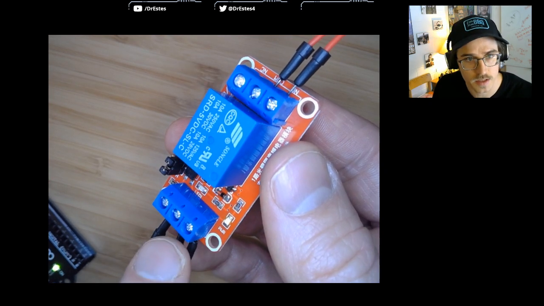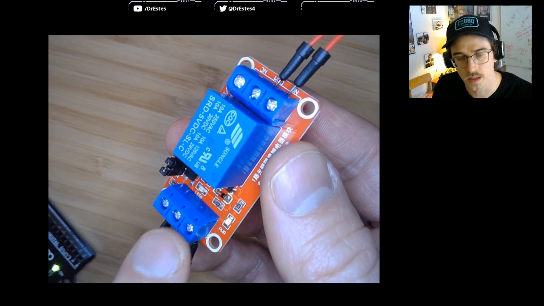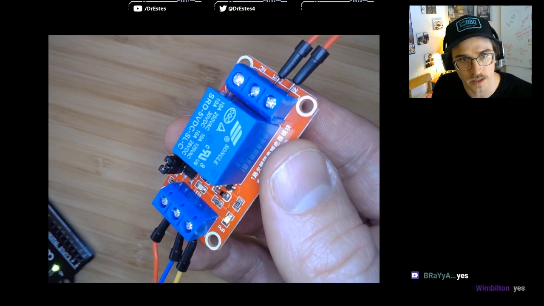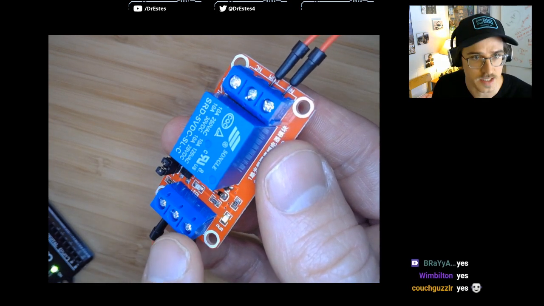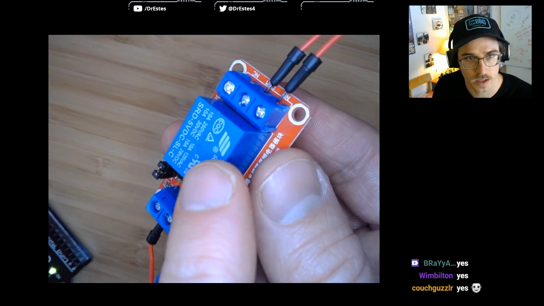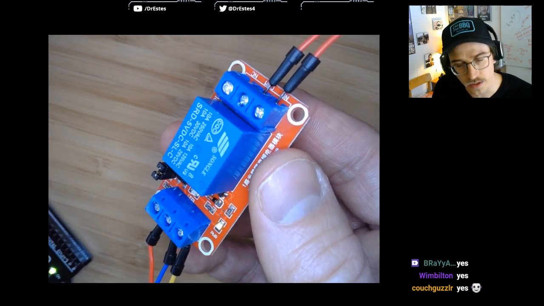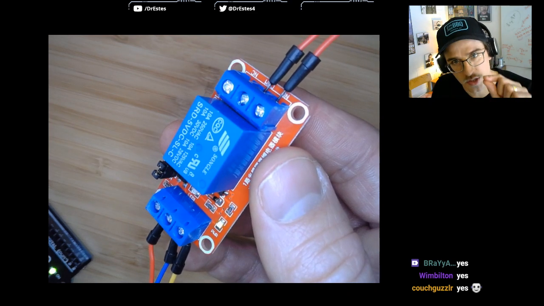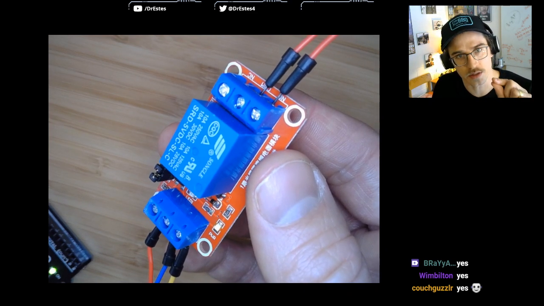So what's happening is, this is basically the same code for the blinking LED. I'm just sending 5 volts of power here. It's turning on the electromagnet, and the clicking sound you're hearing is the switch closing to provide power.